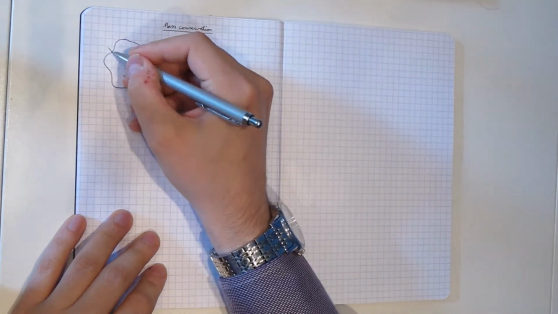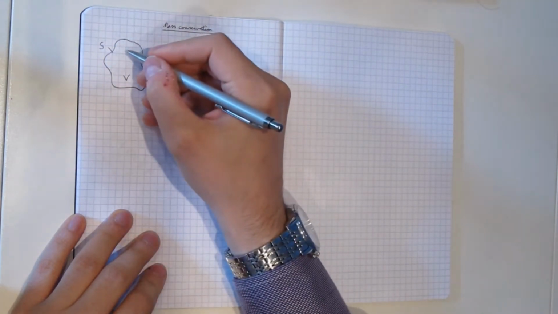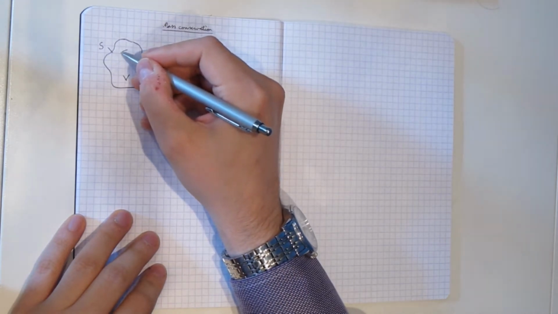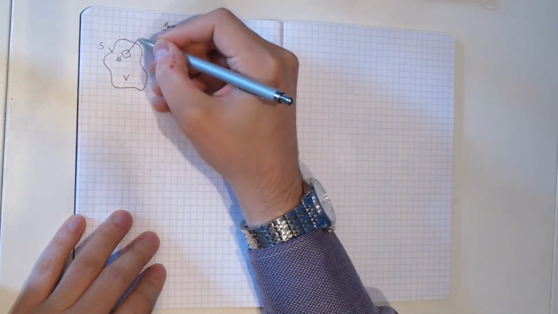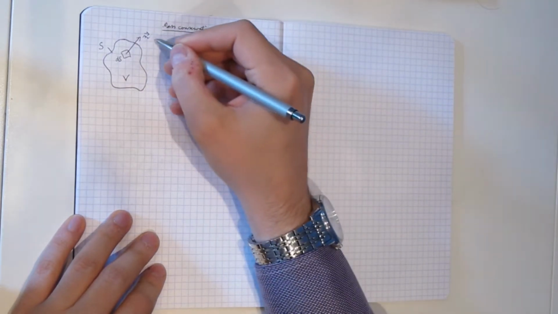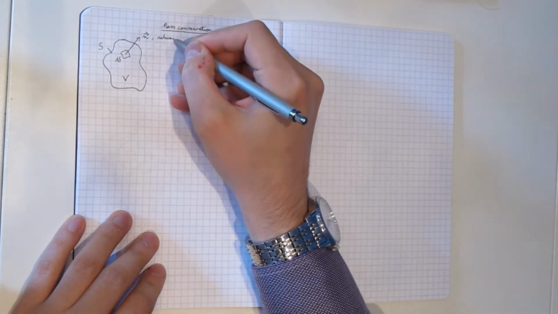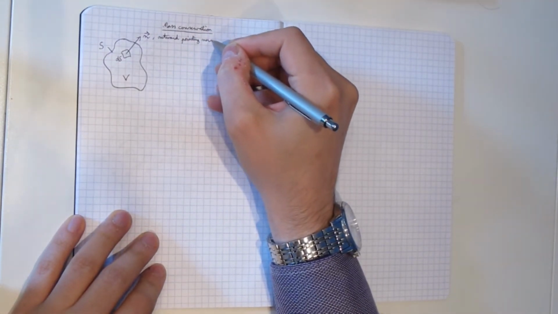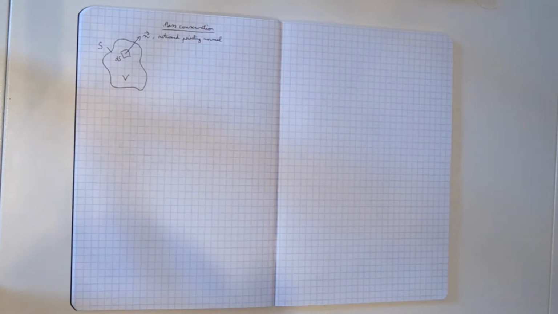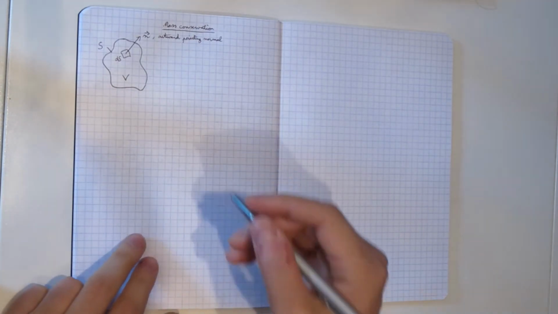This is a volume that has surface S, and here I'm going to describe an element of surface, which I will call ds. That element of surface has a normal, which is n, and I will call this the outward pointing normal. So it points outwards from the fluid. This is a convention. There are other fields of physics in which the normal is taken to be pointing inwards. I believe that electromagnetism is one of these areas.